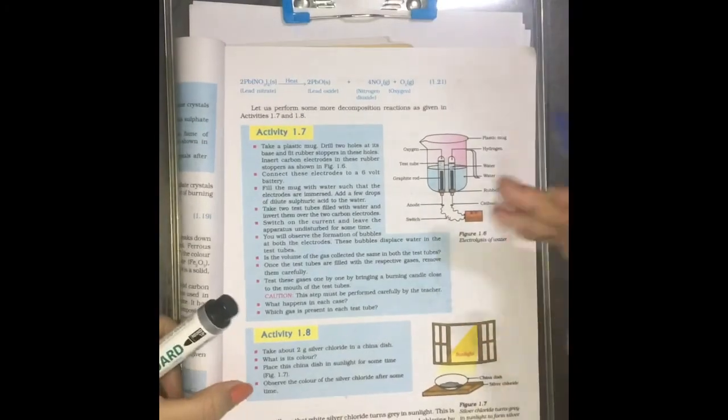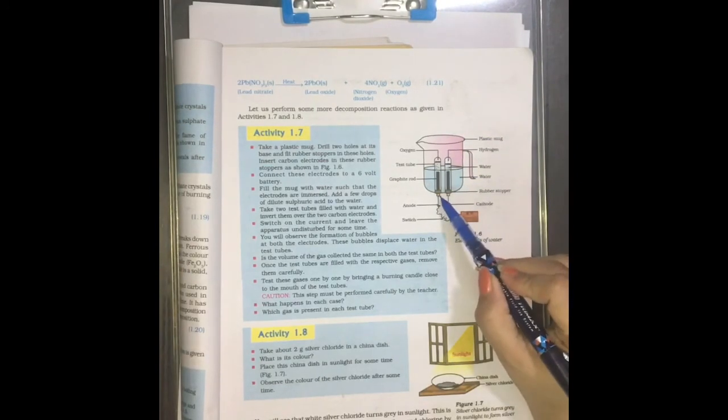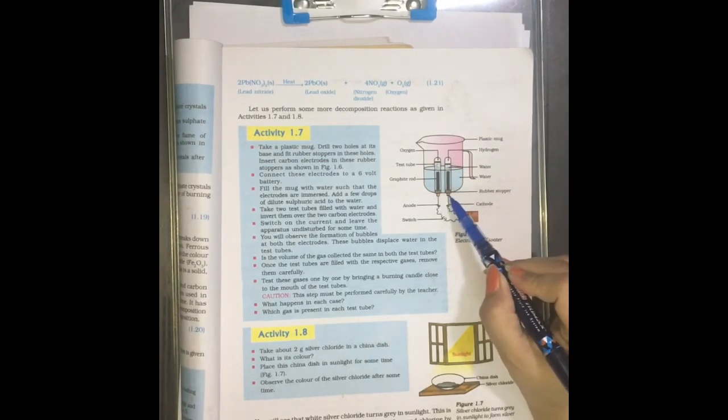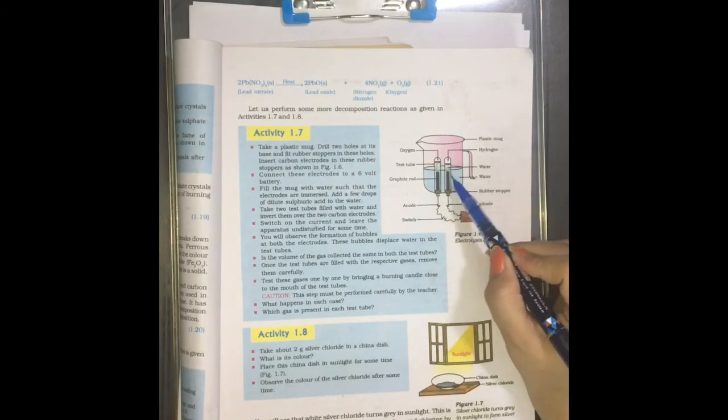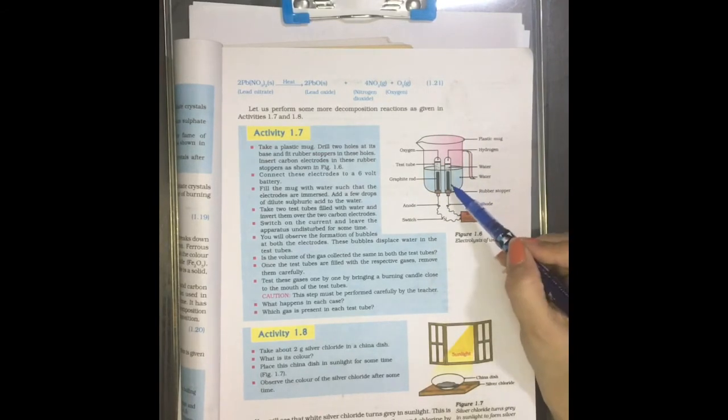electricity. When the decomposition is carried out with the help of electricity, a very good example is electrolysis of water, the best example of decomposition done with the help of electricity. You have taken this particular plastic mug, you have drilled 2 holes here, and you have inserted these graphite rods or electrodes. Graphite is basically an allotrope of carbon.